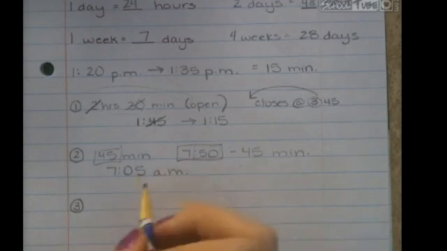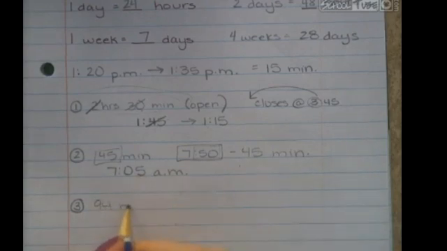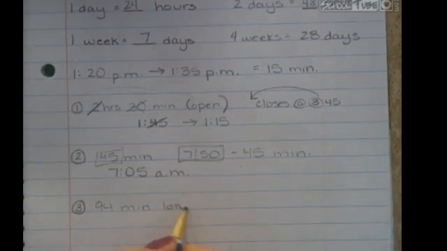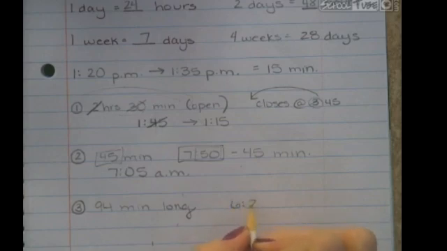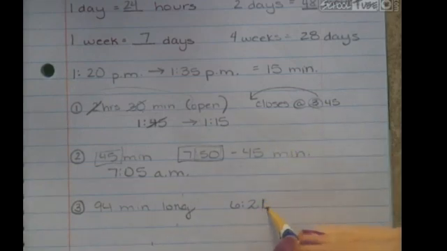The last one to double check: a movie that is 94 minutes long is scheduled to begin at 6:20, but starts a minute late. So that means it doesn't start at 6:20, it starts at 6:21. What we'll say, let's just worry about 6:20 just for easier math. It starts at 6:20 and it's 94 minutes long.